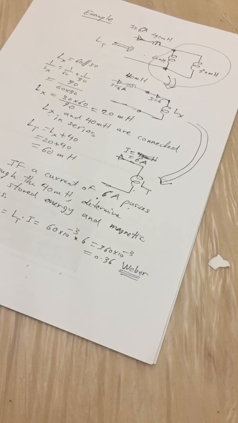of L total. Okay. Now, we can determine also the flux of the 40 millihenry. Okay.